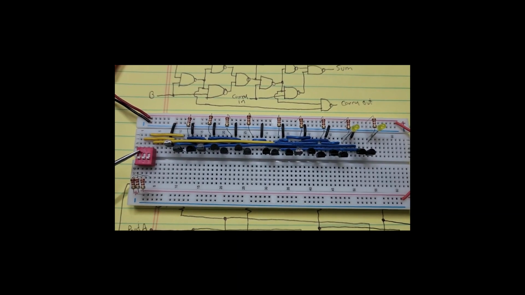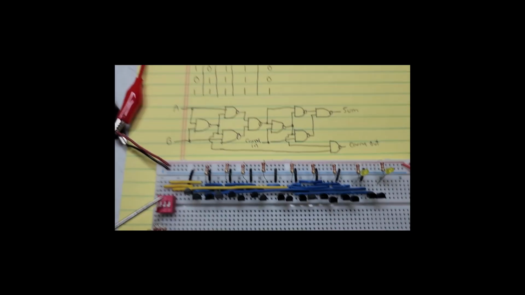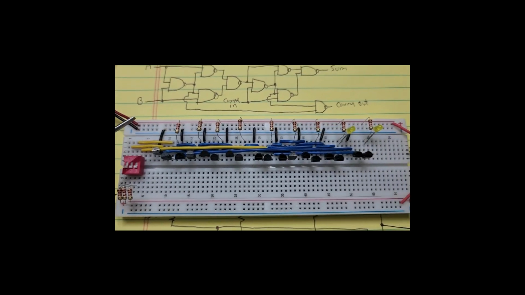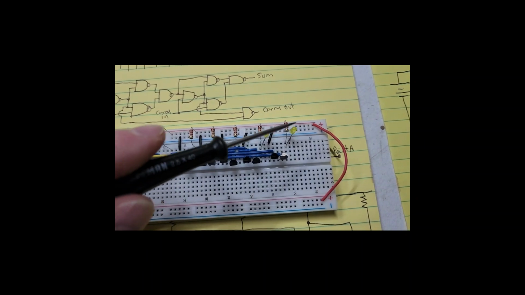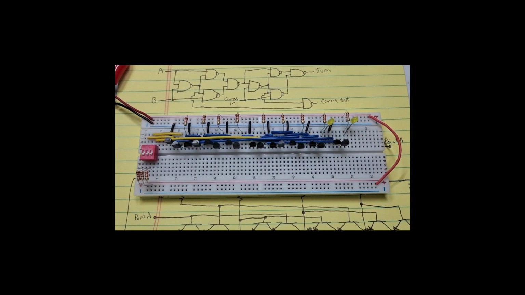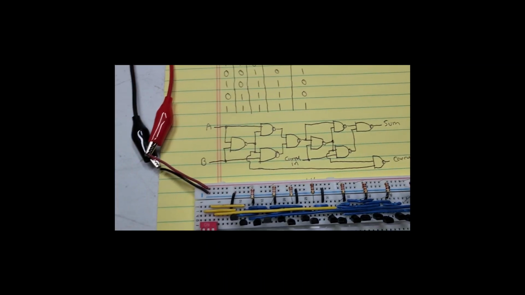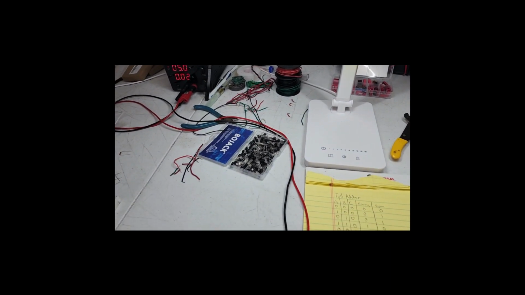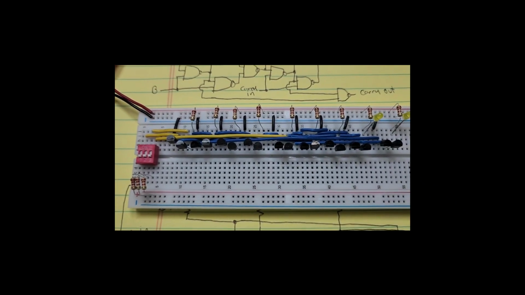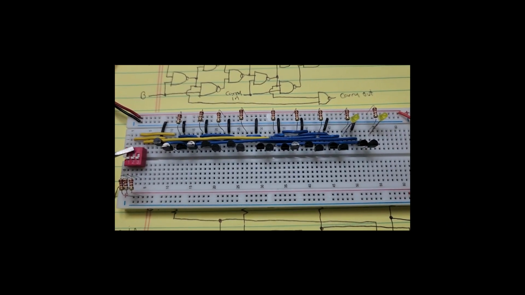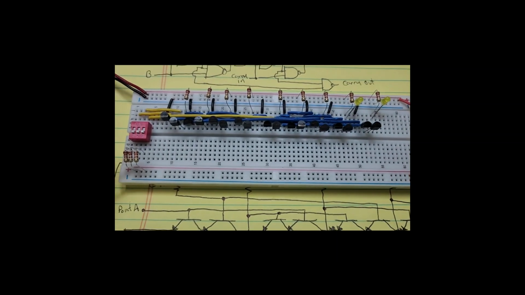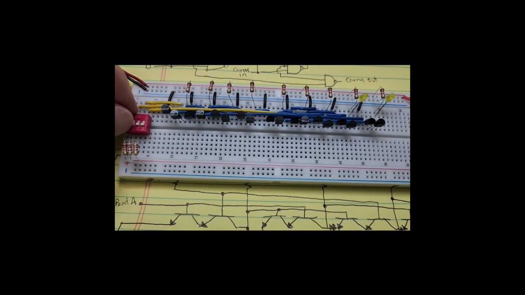You can see here are my 3 inputs. 1, 2, and 3 are A, B, and C. My 3 inputs. Here's my 2 outputs. So let's see if we can add numbers up to 3. All right, let me turn power on. Okay, we got 5 volts. Now, you can see we have 0 plus 0 plus 0 equals 0. Let's see, I gotta do this with my finger.